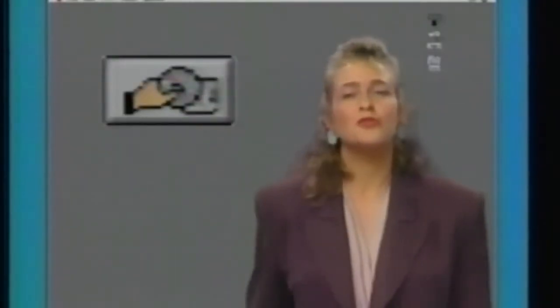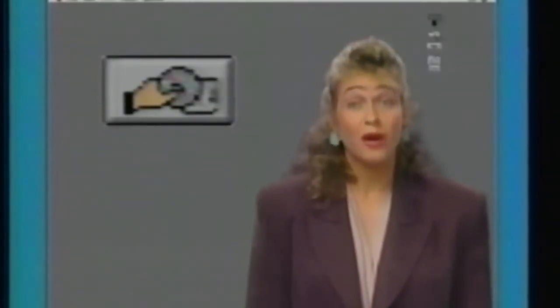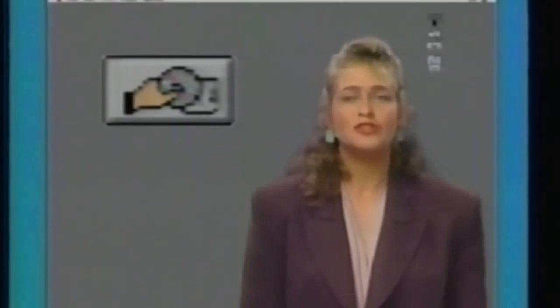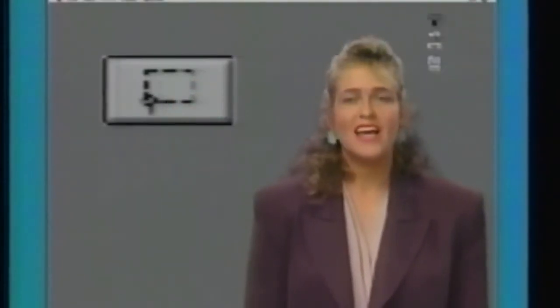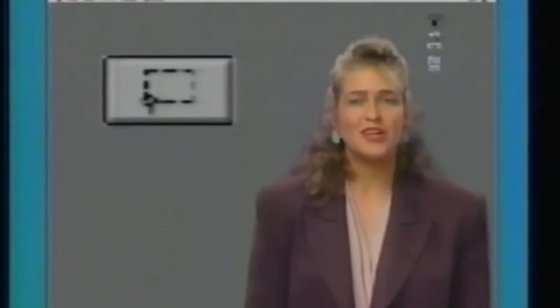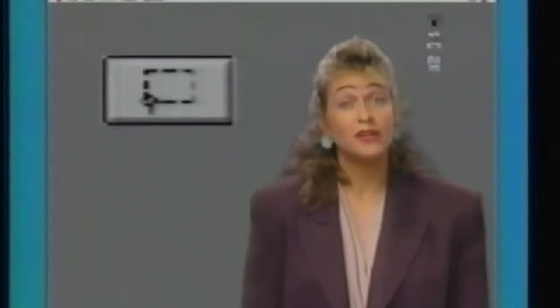The first button on the toolbar is the Mount Floppy CD-ROM button. Clicking on it allows you to mount a Macintosh floppy disk or a CD-ROM. The next button is Select from Screen. It lets you capture any part of the screen into the Macintosh clipboard in PICT format.